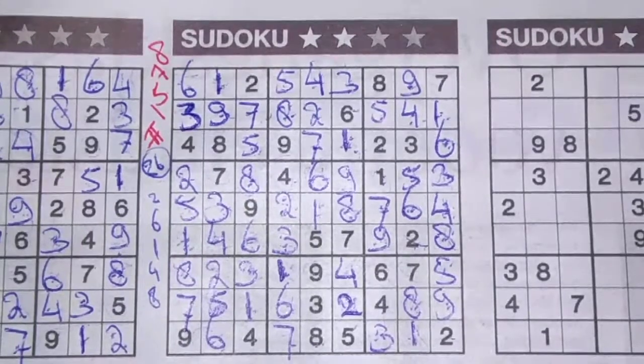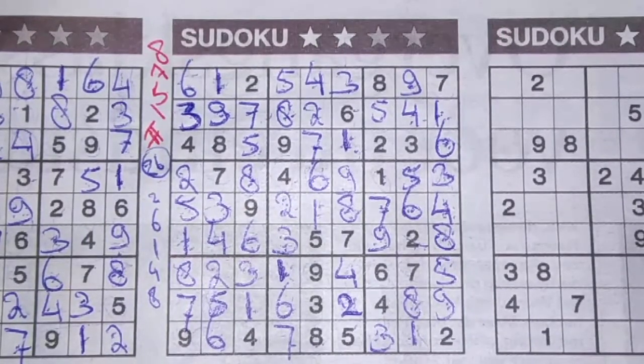Yes! Completed in 13 minutes. Quicker than the previous one. I like this Sudoku, almost made a mistake.